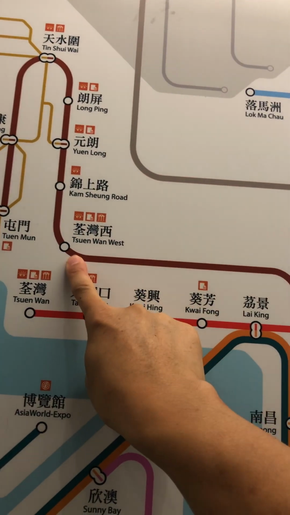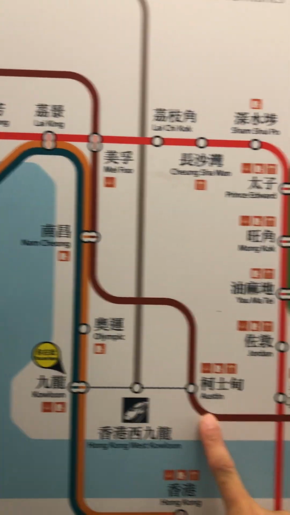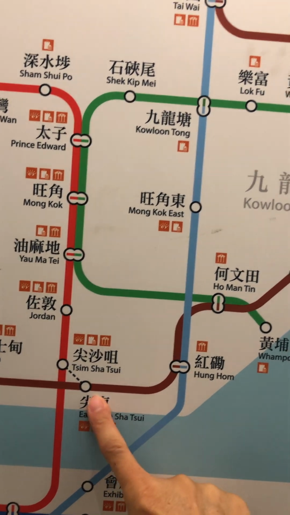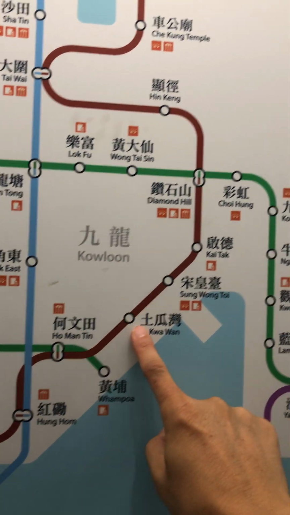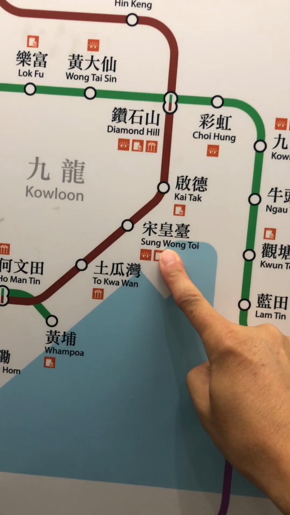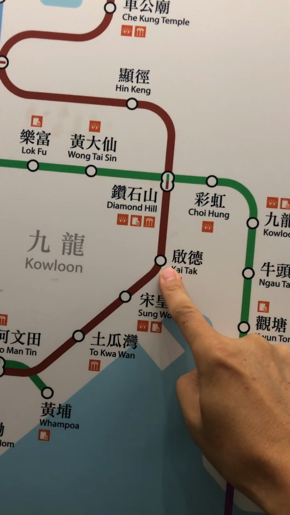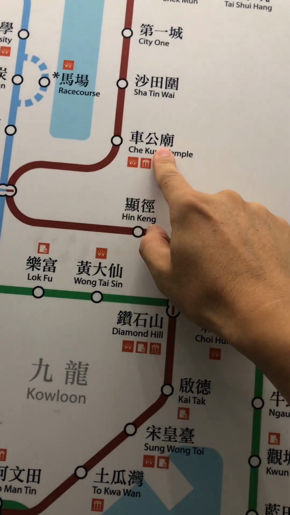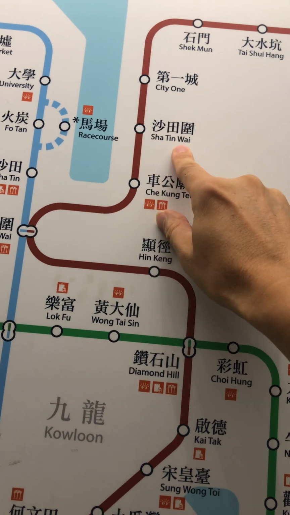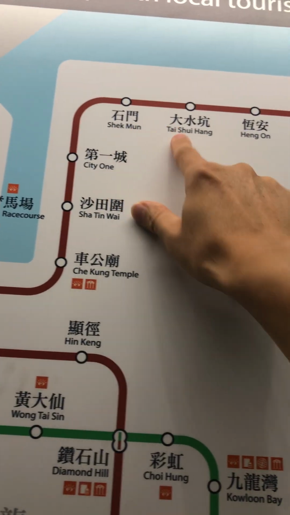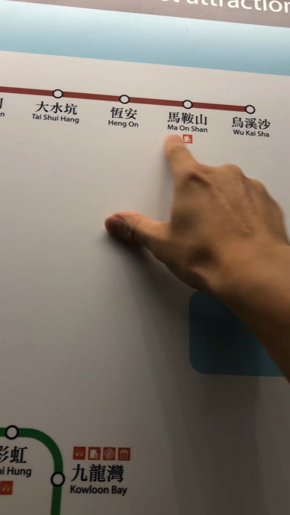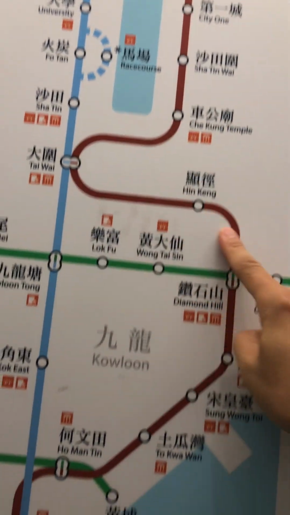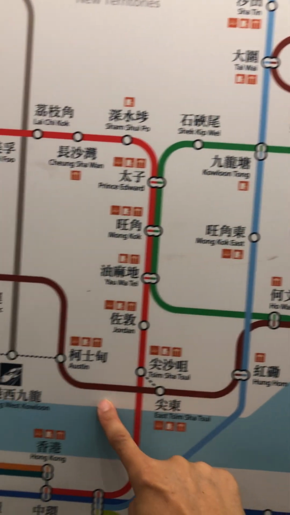Yuen Long, the Tsuen Wan West, Mei Foo, Austin, next to Tsim Sha Tsui, Tsim Sha Tsui East, and Hung Hom, blah blah blah. To Kwa Wan, Sung Wong Toi, and Kai Tak, our old airport area. Go up to Diamond Hill, Heng Fa Chuen, Tai Wai, Che Kung Temple, Sha Tin, Sha Tin Wai, and City One, Shek Mun, Tai Shui Hang, Heng On, Ma On Shan, and Wu Kai Sha. This is very long, and I think it just started a few years ago.